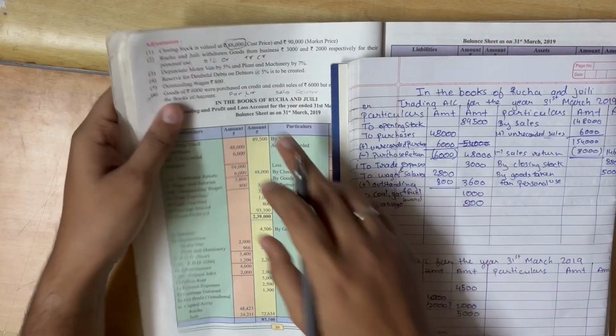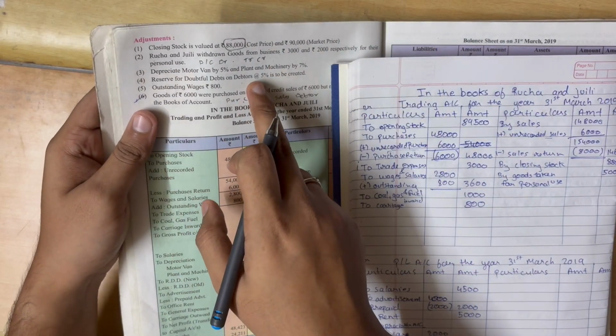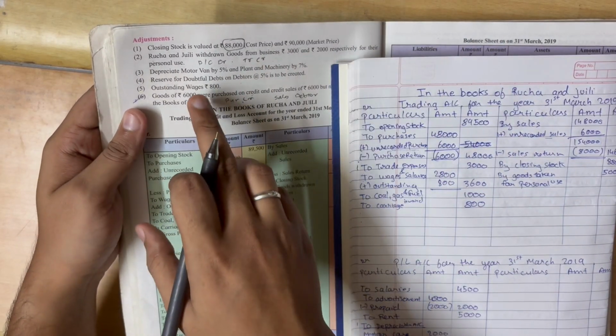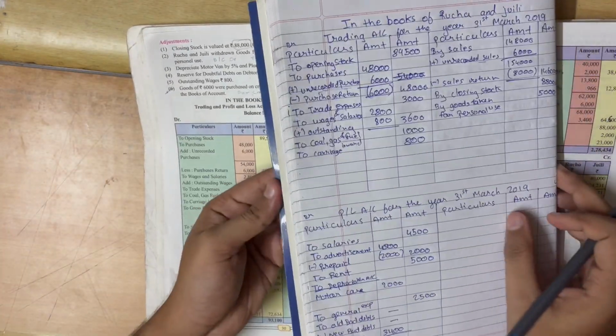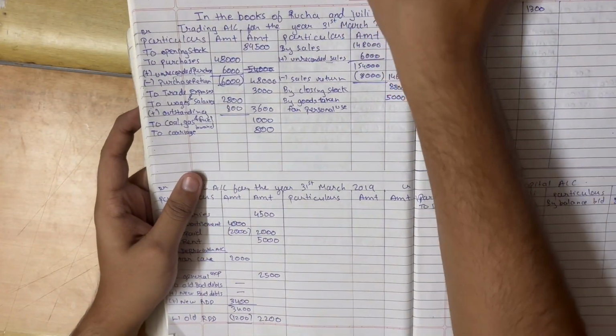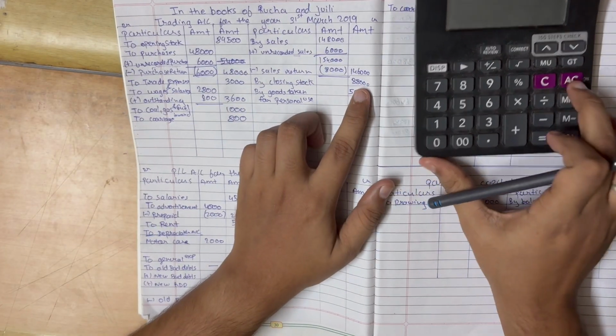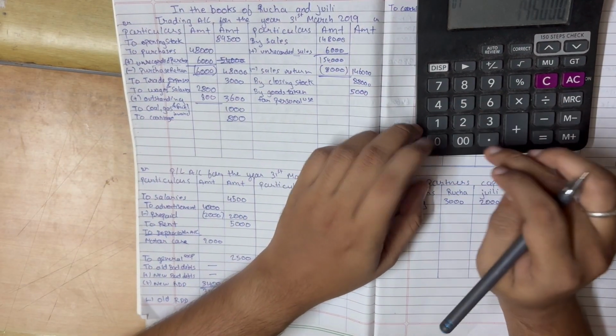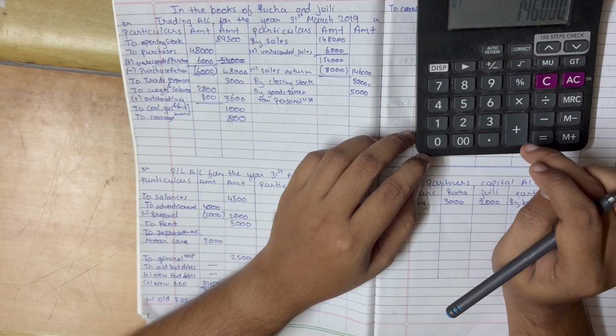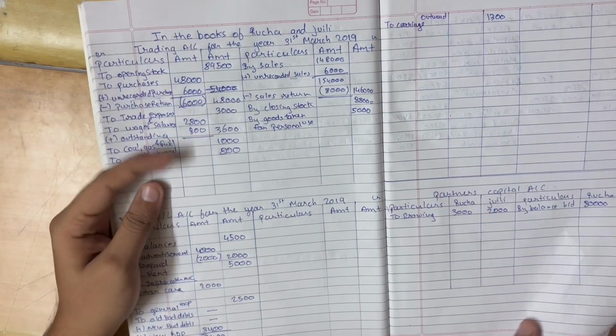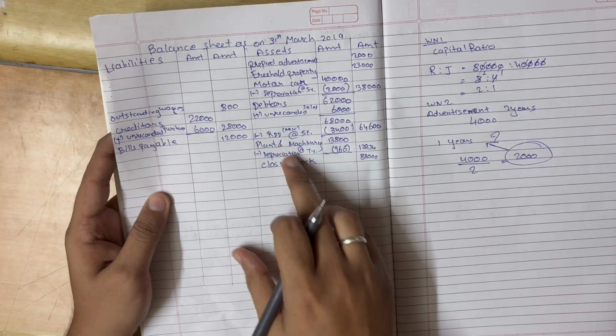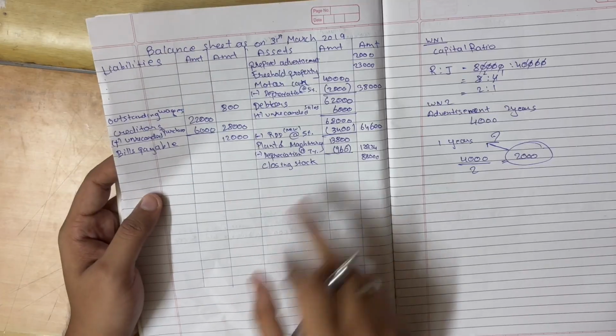Any other adjustment? Depreciation is done, RDD is done, outstanding wages is done, and the last adjustment is also done. So now we have to tally. Wait, the depreciation which we have provided on plant and machinery, we have to write this amount in the profit and loss account.